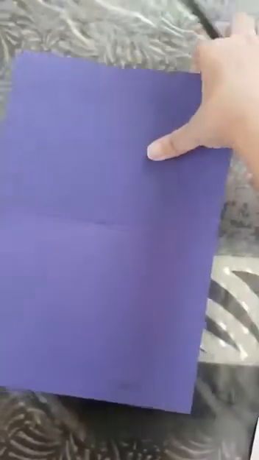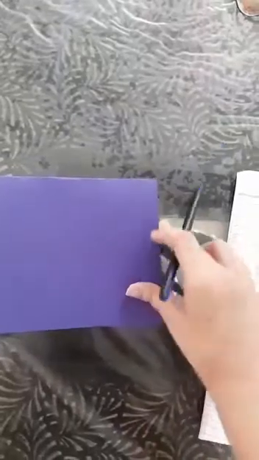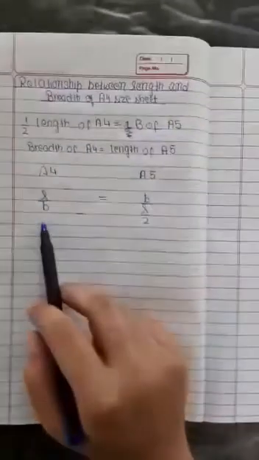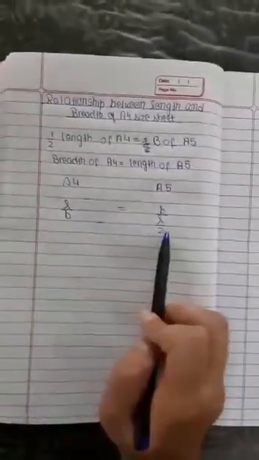Let's have a look at the sheet. When we are folding, the breadth remains the same and forms the length of A5, while the breadth in the A5 becomes half the length. So when we are folding, the length becomes half and contributes to the breadth of A5.